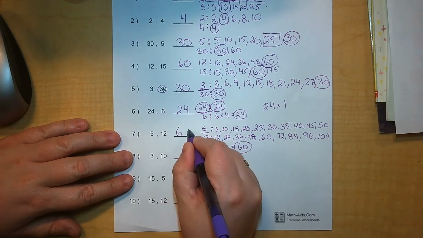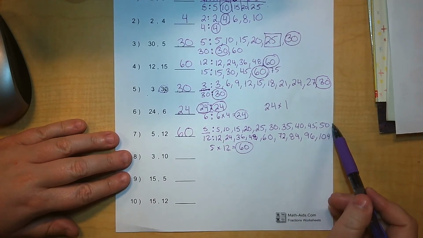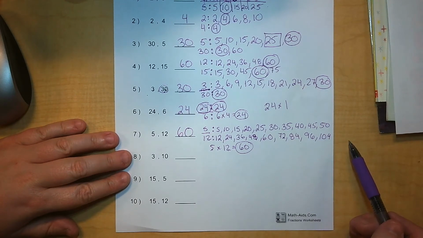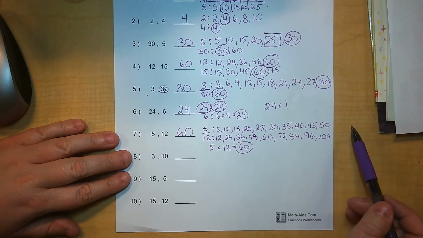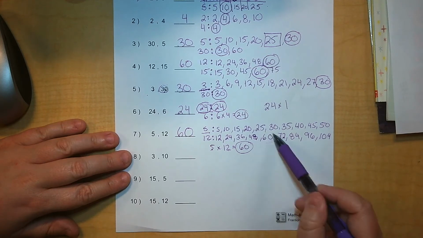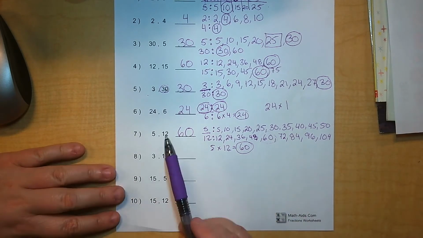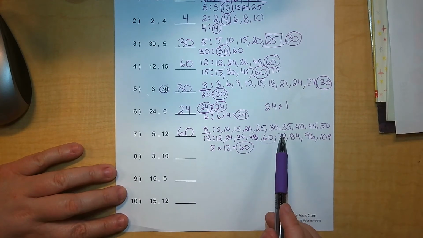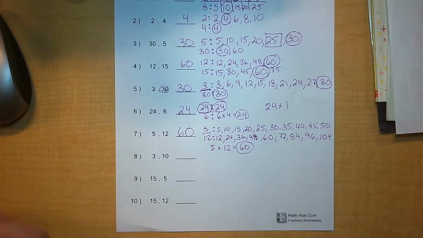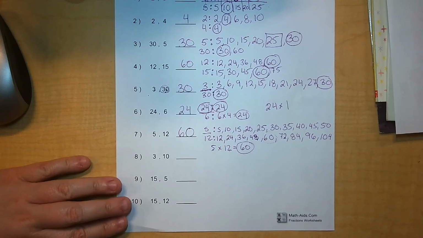So our lowest common multiple will be 60 in this case, because we know next will be 55 and then 60, and this one has 60 right here. So we know if we just kept going, we'd get there. Sometimes if your multiples are looking like this, your best answer is just to multiply them by each other. So let's go to the next one.